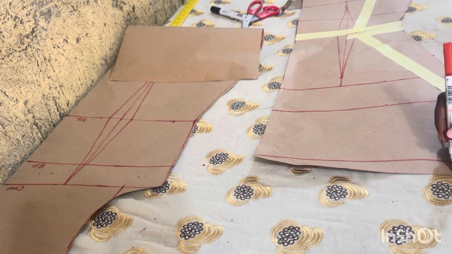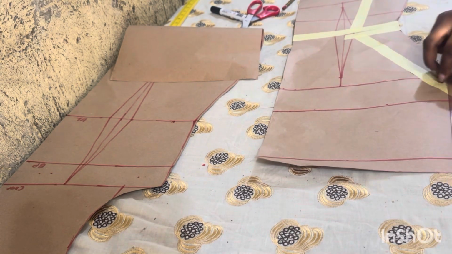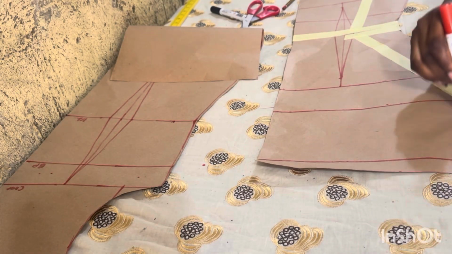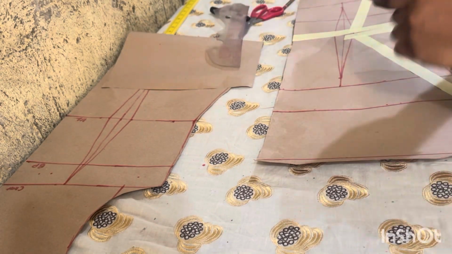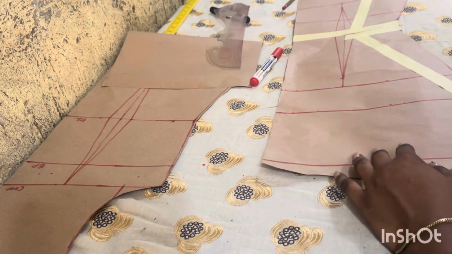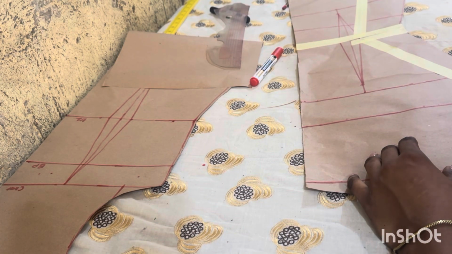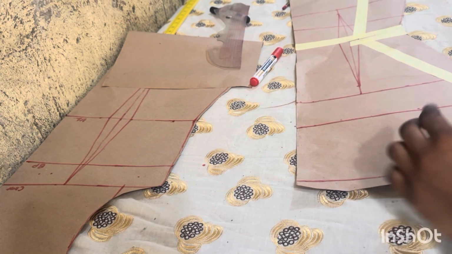When I'm done doing this, I'm going to contour my gown. Sorry, it's not showing. So what I just basically did is come in by 1.5 inch on the full length and connect to my hip line and cut out. I'm so sorry, it's not showing.